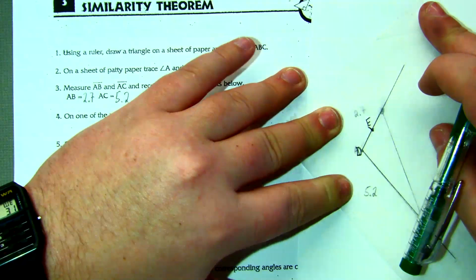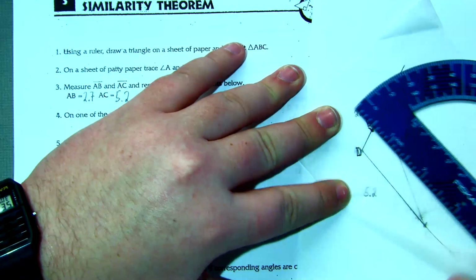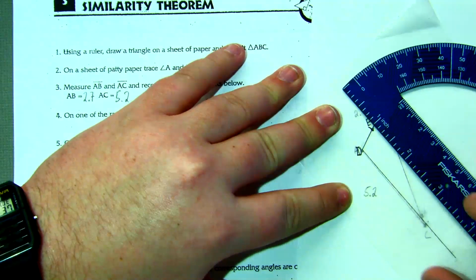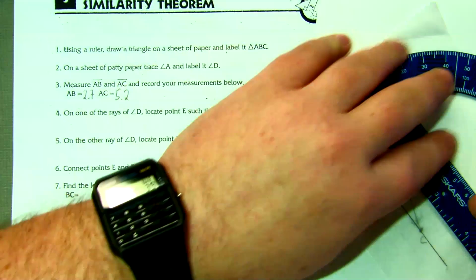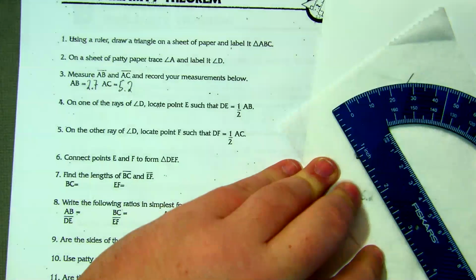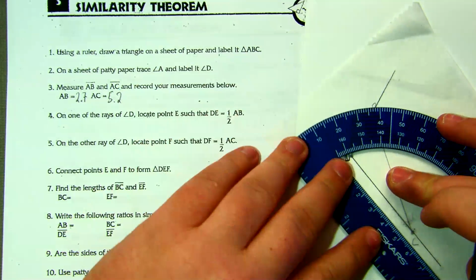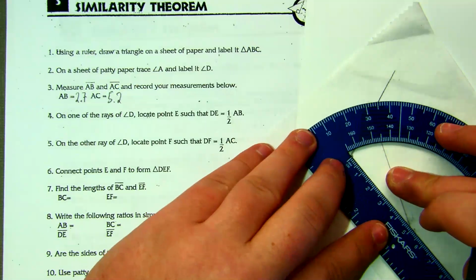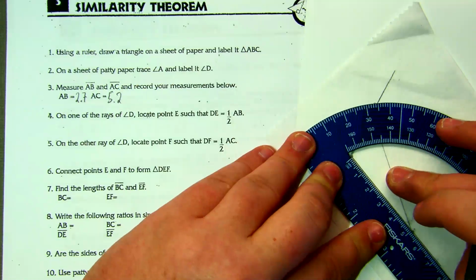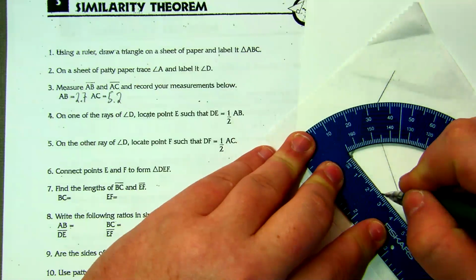We're going to do the same thing on our segment AC. We are going to put a point at about half the length. So my AC was about 5.2 centimeters, so I'm going to put mine at 2.6.